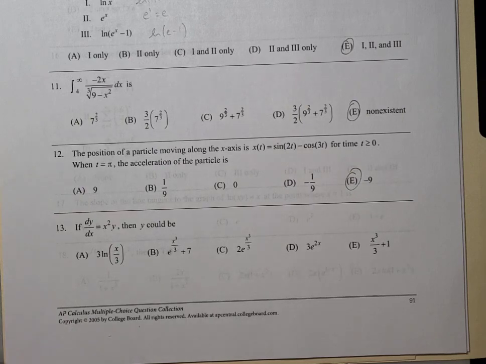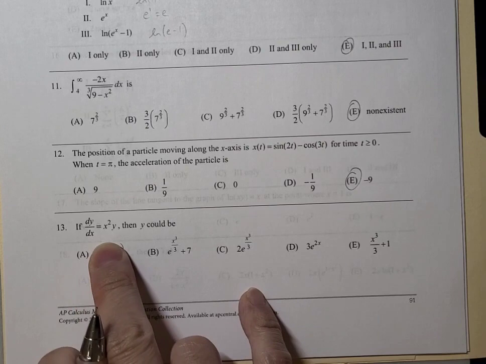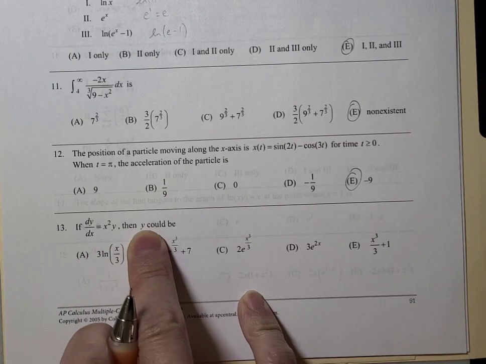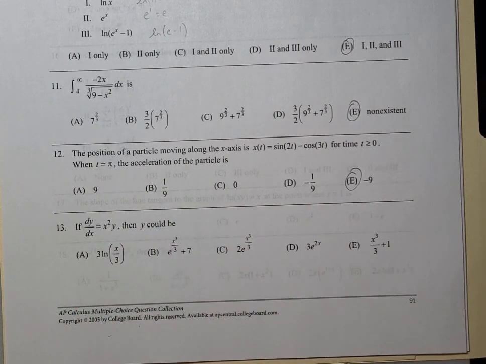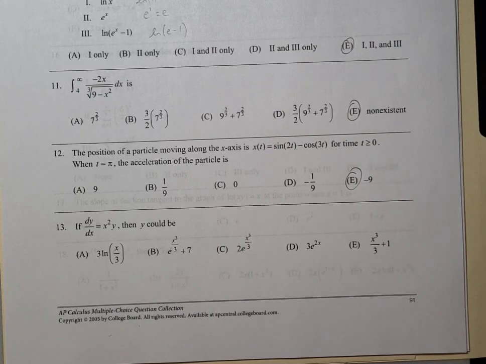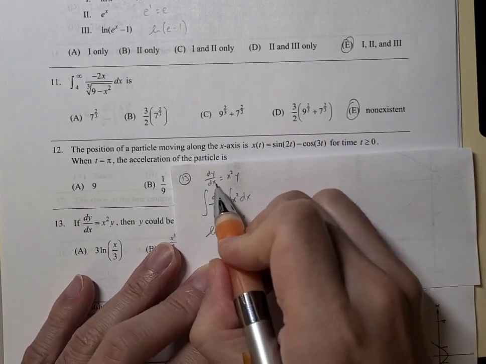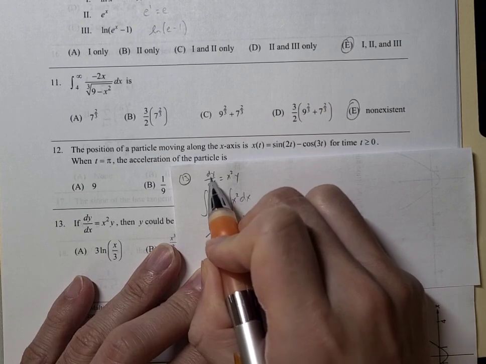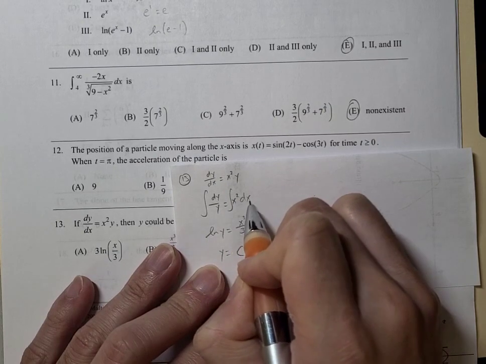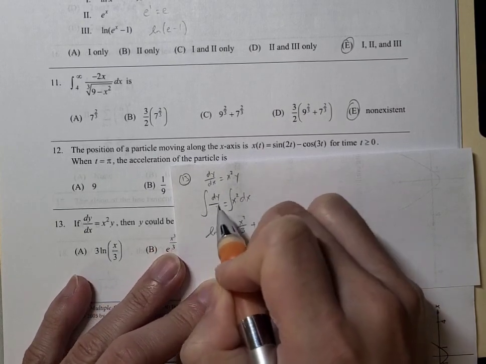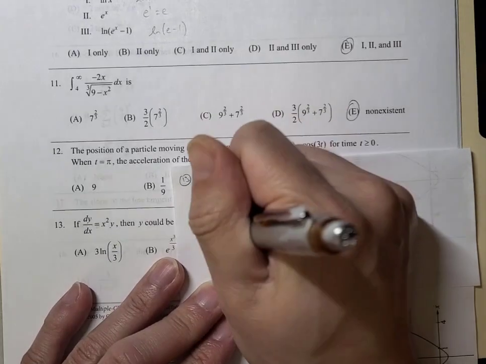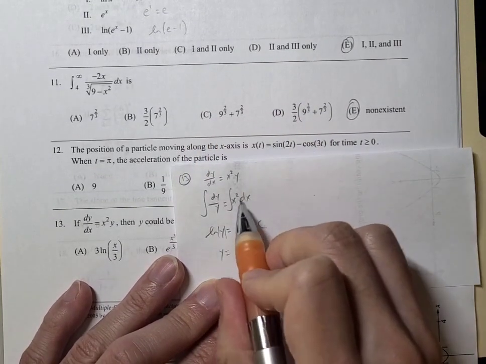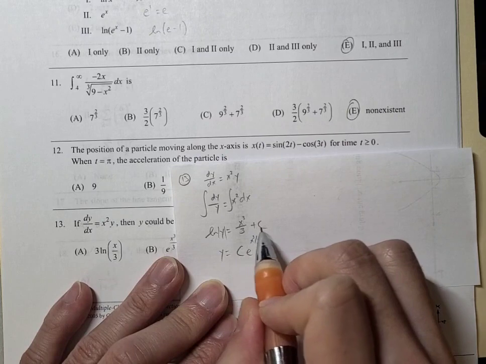dy/dx is x squared times y. Then we just do separation of variables here to solve this differential equation. Move all the terms with y on one side, all the terms with x on the other. So we divide by y on both sides and multiply by dx on both sides. So it becomes dy over y equals x squared dx. We integrate both sides. This side is just log of y. This side is just x cubed over 3 plus c.